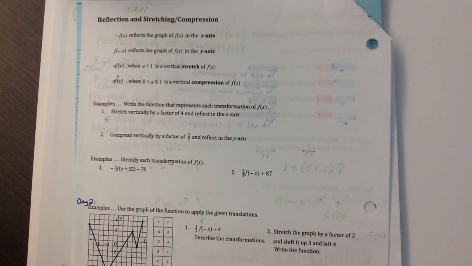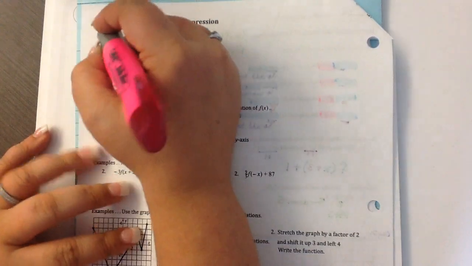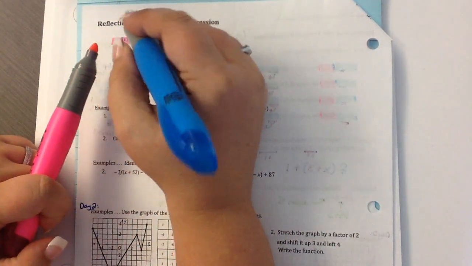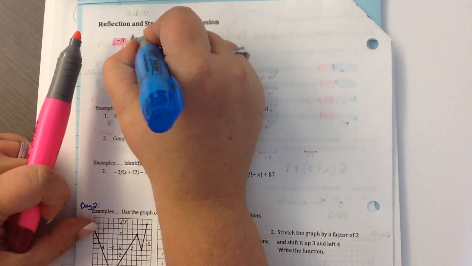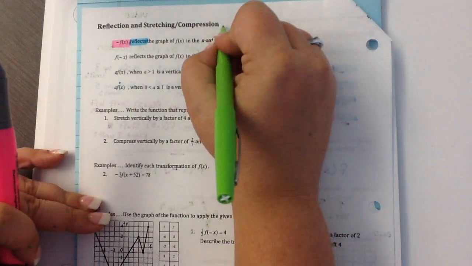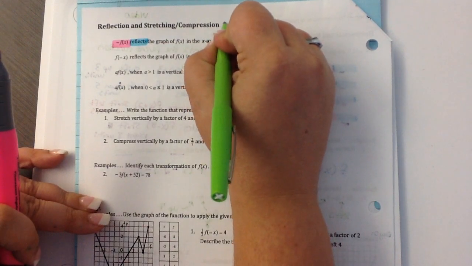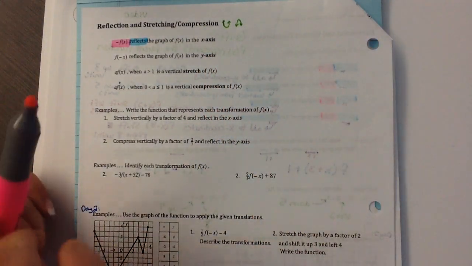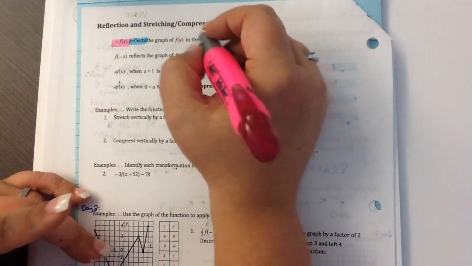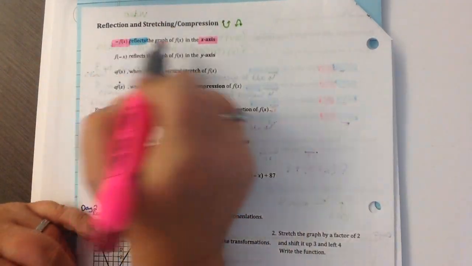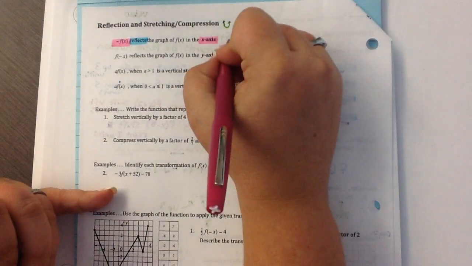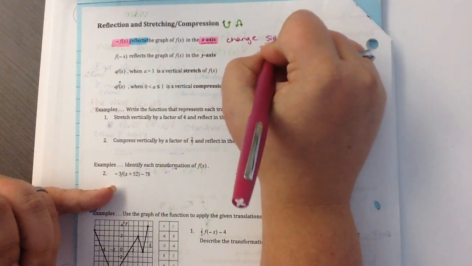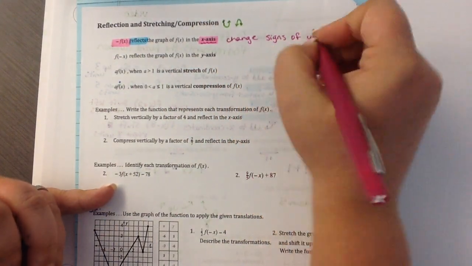Okay, so on this one, we are going to start out with negative f of x. If you have a negative out in front, that reflects your graph. So if it was like a u, that reflects it, and so now it will go like this. It'll be upside down. Reflects it over the x-axis. Okay? So if your negative is out front, it reflects it over the x-axis. And how we are going to do this is we are going to change the sign of our y coordinate.